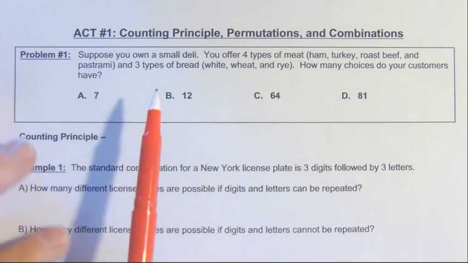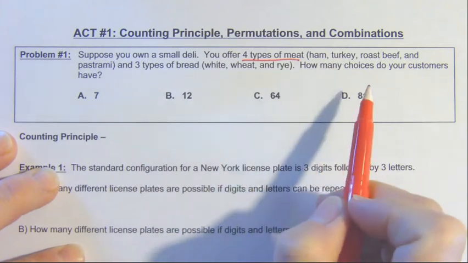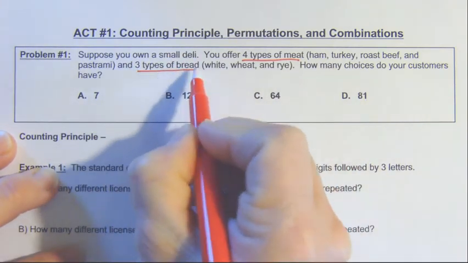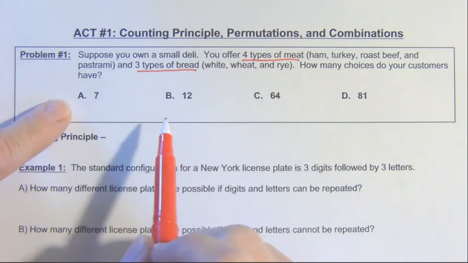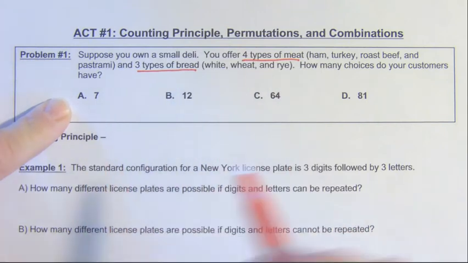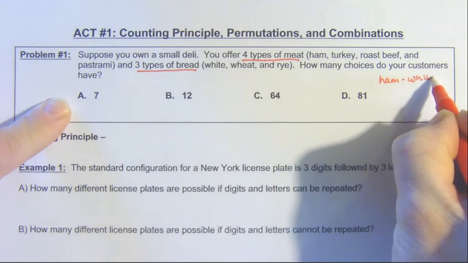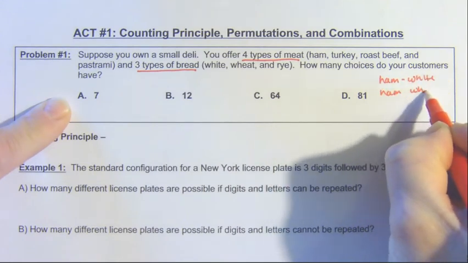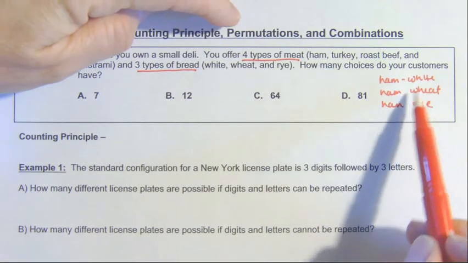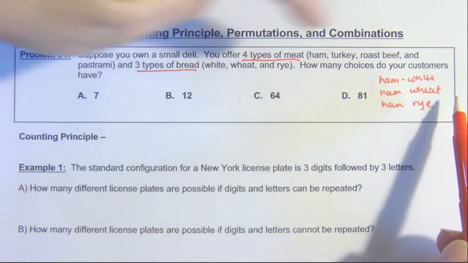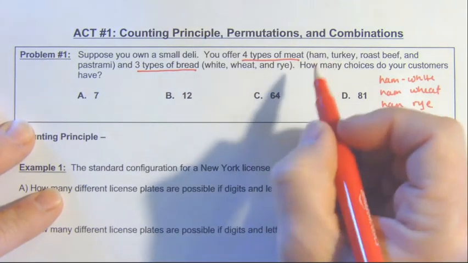So first problem here. Suppose you own a small deli. You offer 4 types of meat, and they're listed here, and 3 types of bread: white, wheat, and rye. If I want to know how many choices the customers would have picking one type of meat and one type of bread, you could sit here and list them all out: ham on white, ham on wheat, and keep going, ham on rye. Then you would go through and do all 3 of these options with turkey, and all 3 with roast beef, and then all 3 with pastrami. So it's not asking what sandwiches we can make, it just wants to know how many.